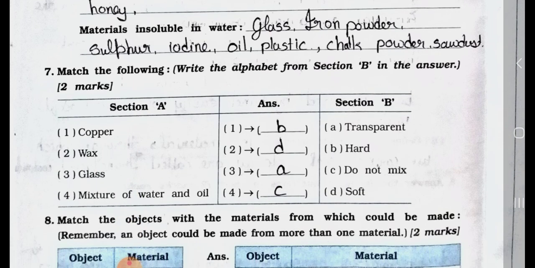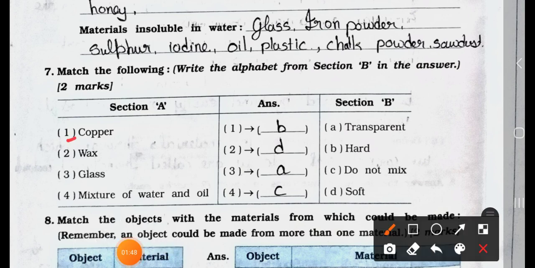Now see the match the following. Write the alphabet from section B in the answer. It carries 2 marks. See, first of all, see the section A. Number 1, copper. 2, wax. Number 3, glass. Number 4, mixture of water and oil. Now see the section B. A, transparent. B, hard. C, do not mix.